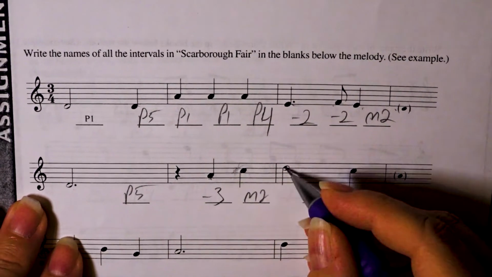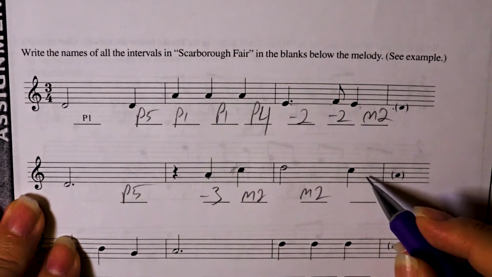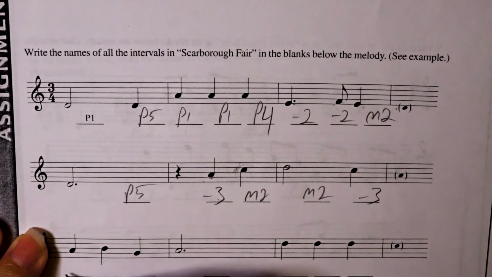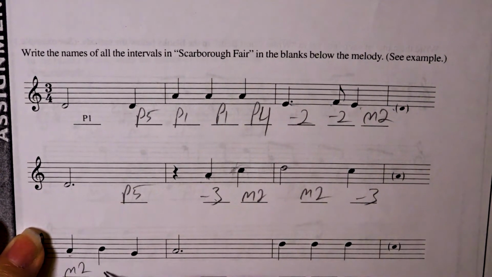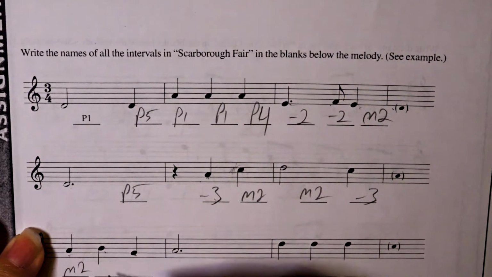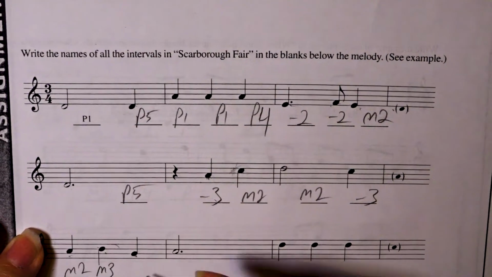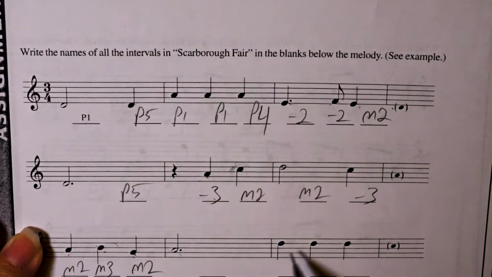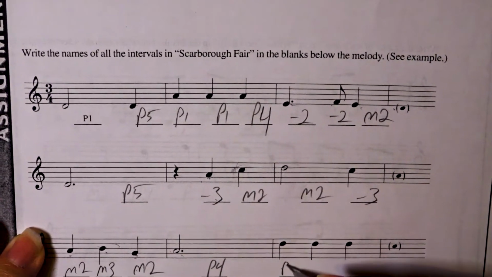Major second was a whole step. Another major second, a whole step. Same thing as this one was, minor third. Up a whole step, major second. Key of G, and B is major third, because they're in the key. Major second. A to D, perfect fourth. Same accidental, more P1s.